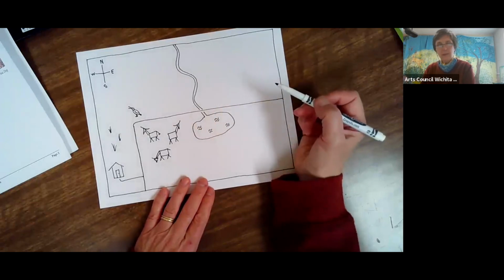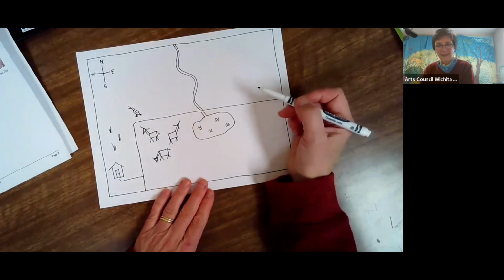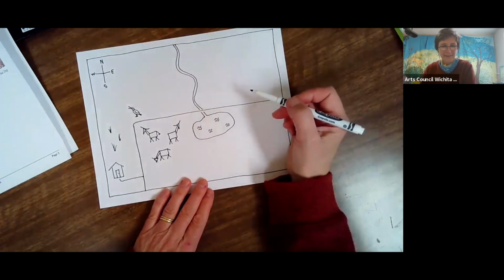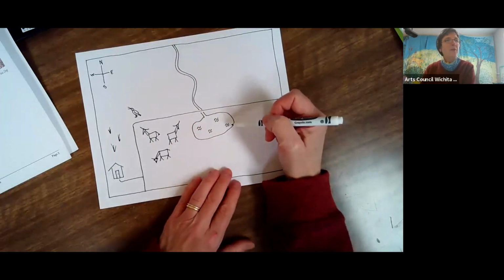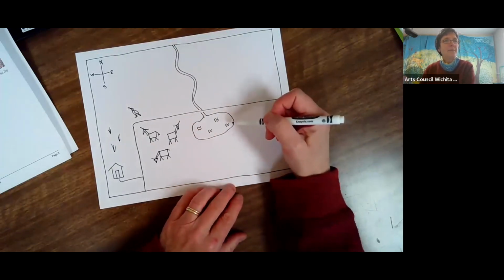Kind of looks like a baked potato, doesn't it? It won't here in a minute. Okay, so we got our ponds. Everybody got a pond? Yeah.